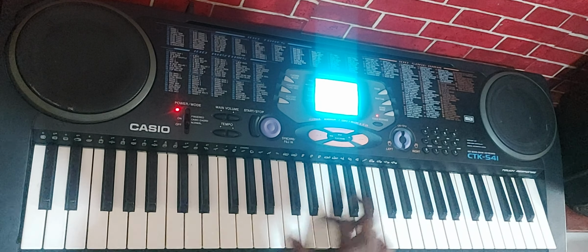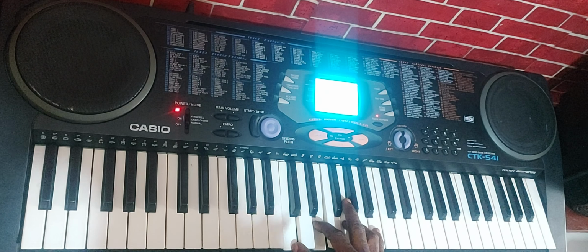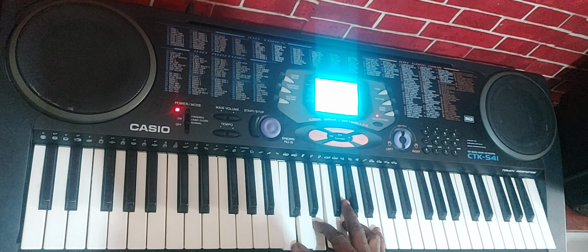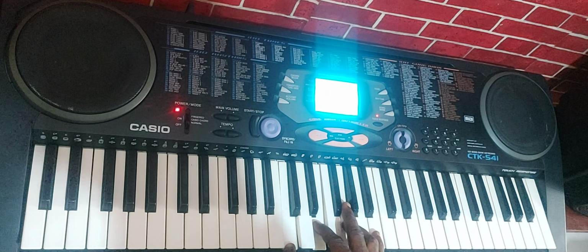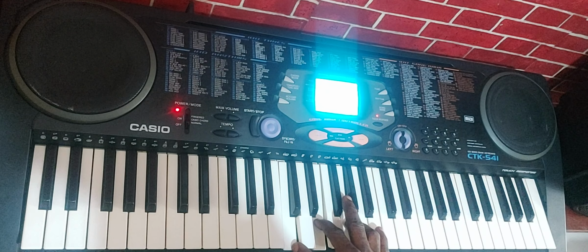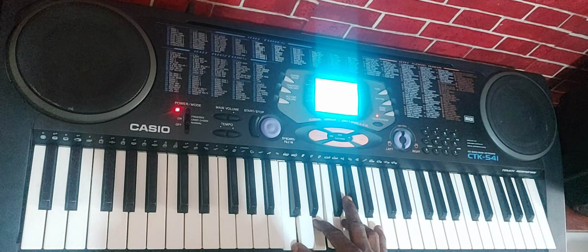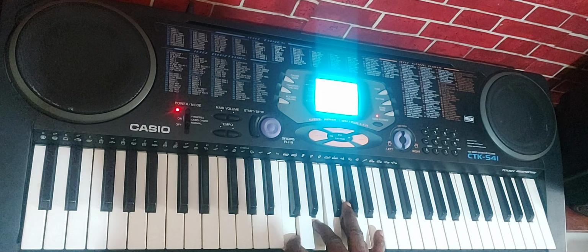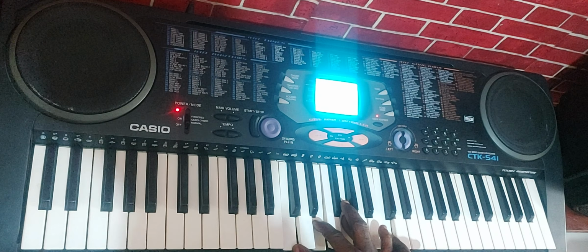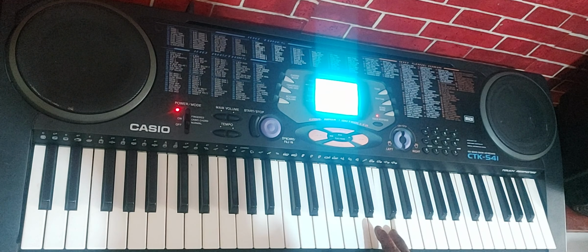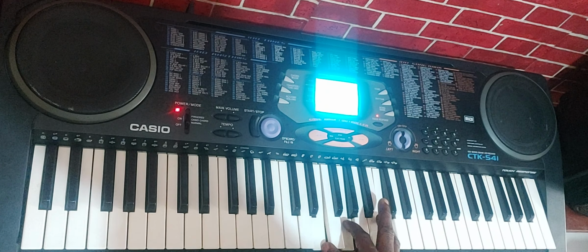So this is C major chord in its root position because it's starting with the letter C. Then the moment I move this C to the upper pitch, it's still C major chord.